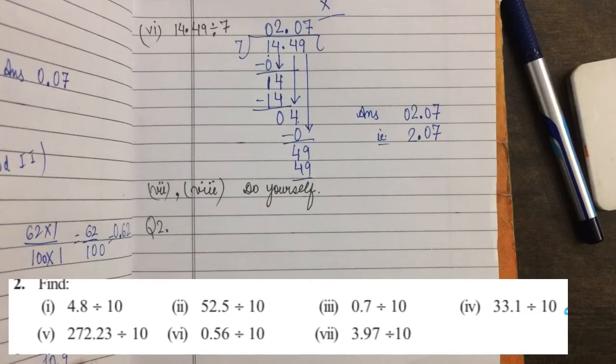Numbers like these have a shortcut, division left, where the point is moved to the left side depending on the number by which it is being divided. If we are dividing by 10, we move the point to the left by 1 place. If we are dividing by 100, we move the point to the left by 2 places. If we are dividing by 1000, then we move the decimal to the left by 3 places. So this is the shortcut I can use for question number 2, 3 and 4. Or you always have the second method where you use fractions. Let's do a few parts.